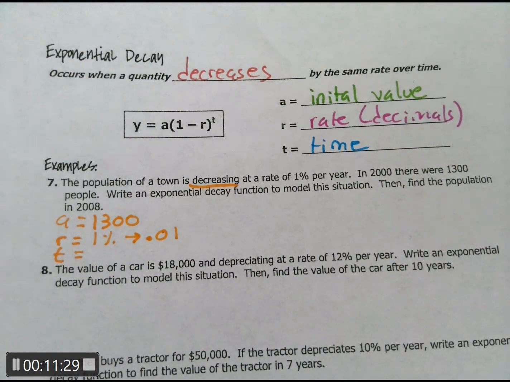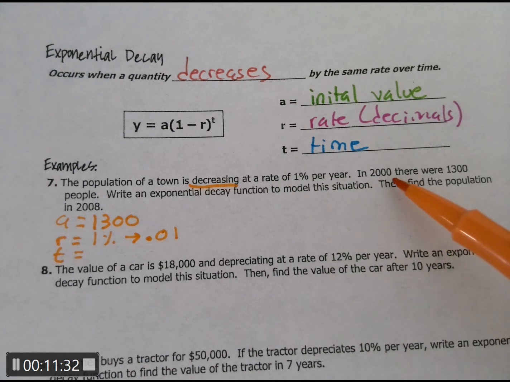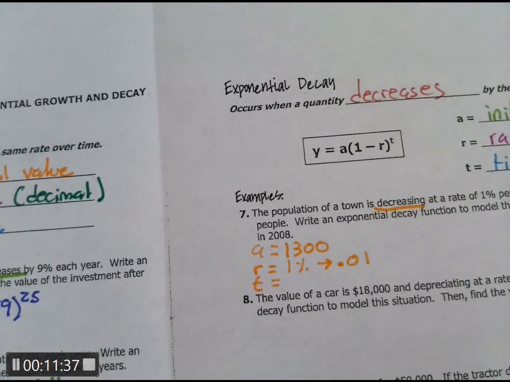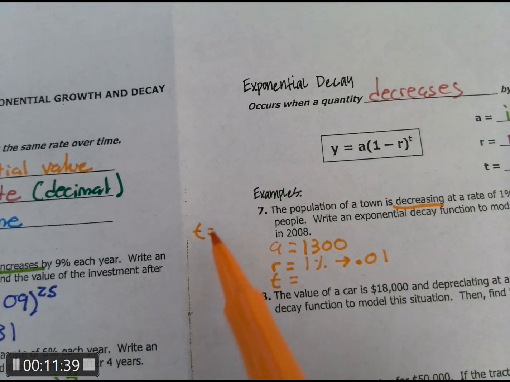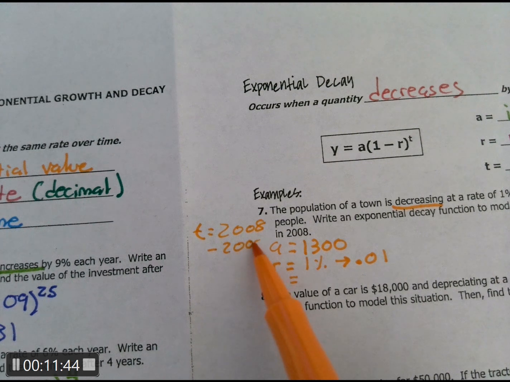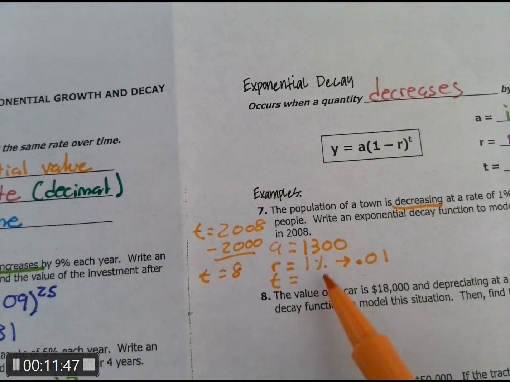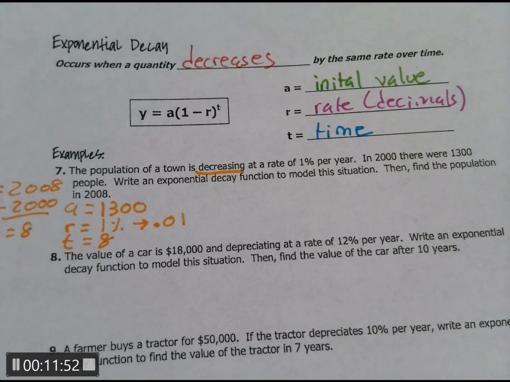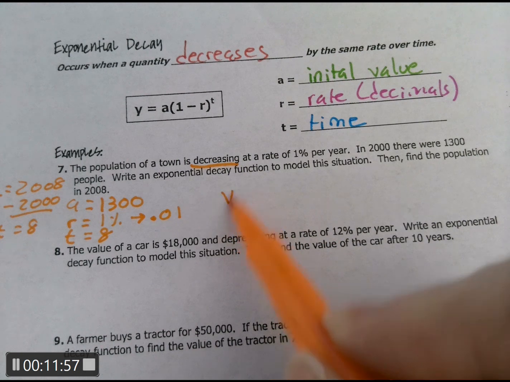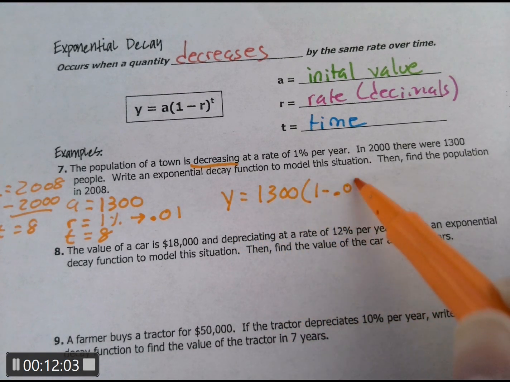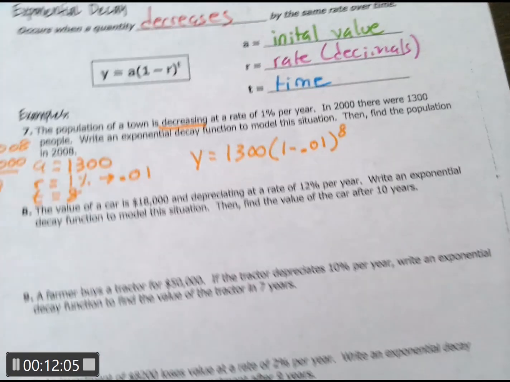And then our T is interesting because our starting time is 2000, and we want to find the population in 2008. So in order to find T, we are going to do 2008 minus 2000 to get our T equals 8, because that's how many years have passed. And that's also how you should have done number 6. Alrighty, so then we are just going to write y equals 1,300, 1 minus 0.01 to the 8th.